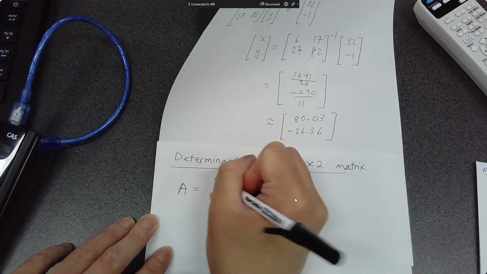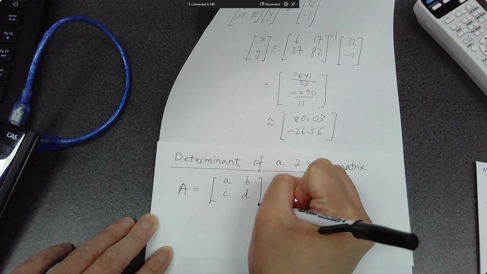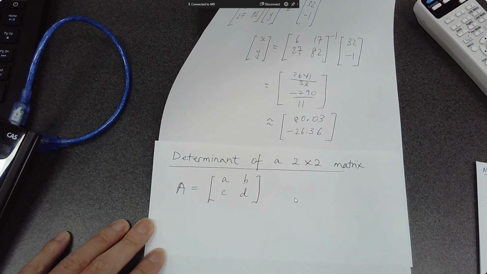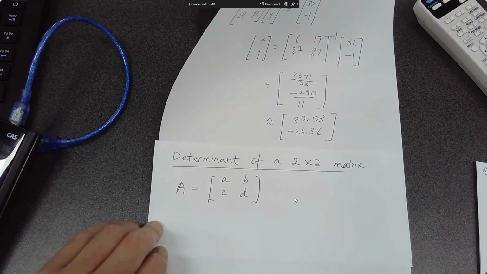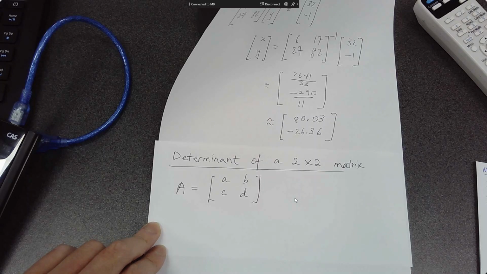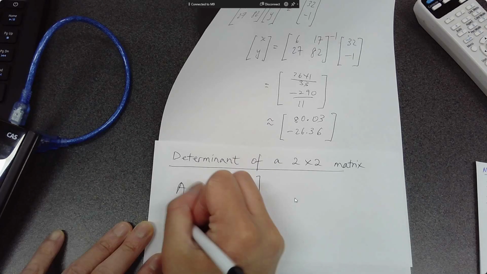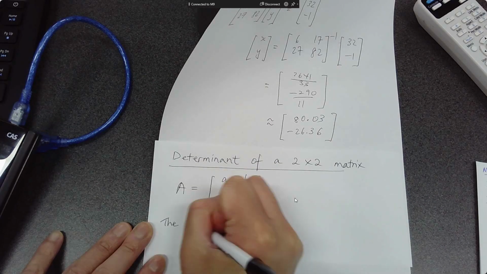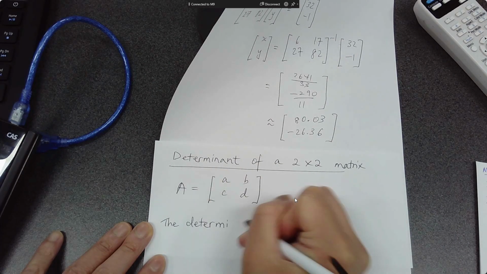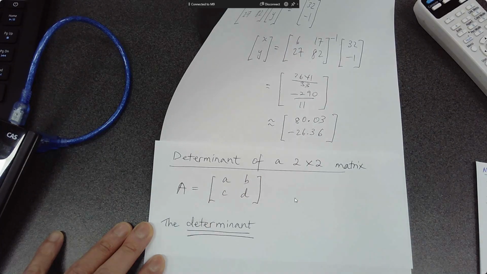So this time I'm going to construct a 2x2 matrix, and I'm not going to tell you what the numbers are. I'm just going to call them A, B, C, and D. I'm going to define a quantity called the determinant.